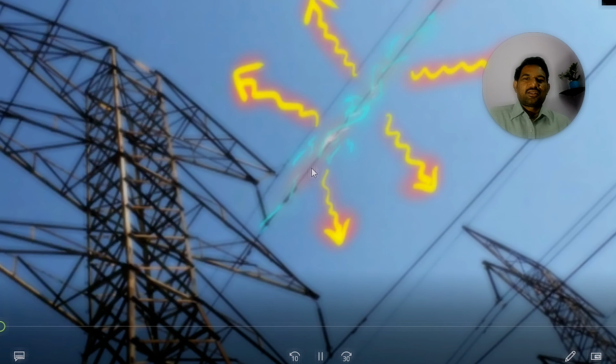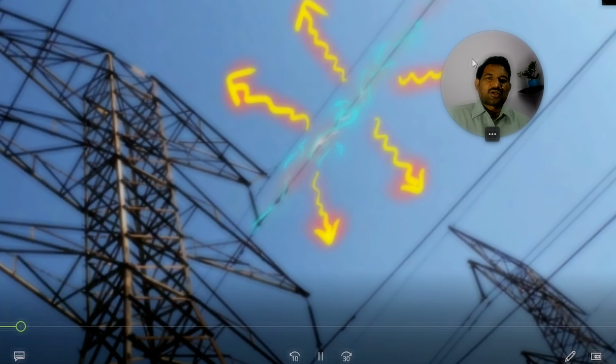When current is flowing through this conducting wire, some heat energy will be produced. During the transmission of power, this amount of heat energy goes as wastage. You can't use this heat energy, so it is a loss of heat energy. That means certain losses of heat energy will take place. At the same time, there is some advantage of this heat energy also.